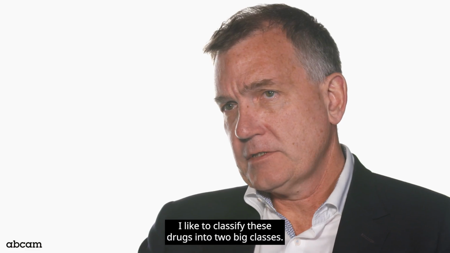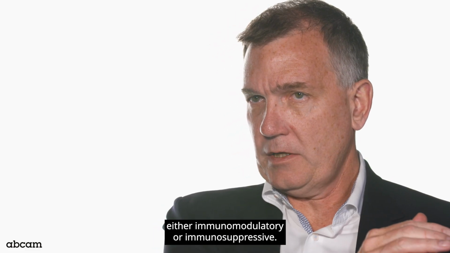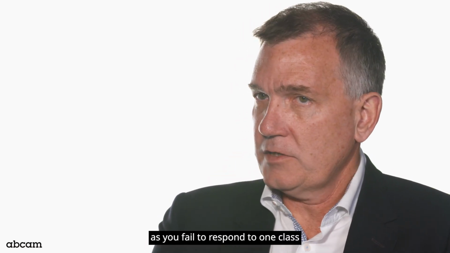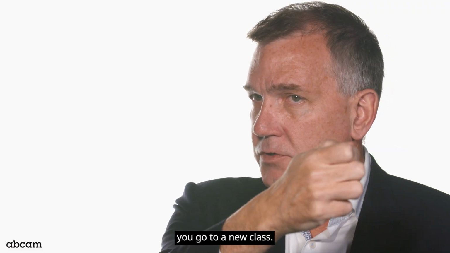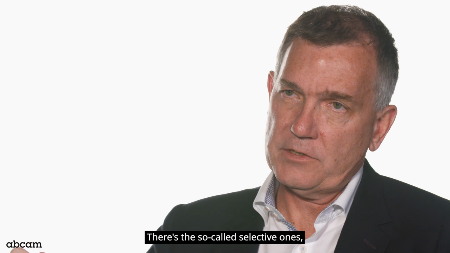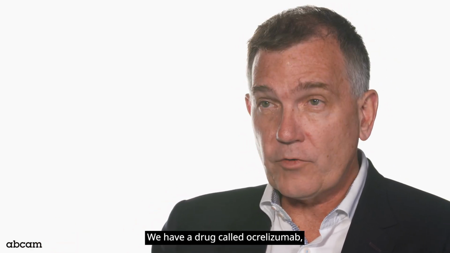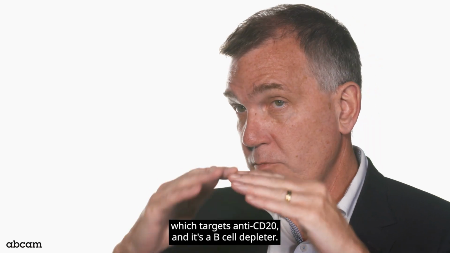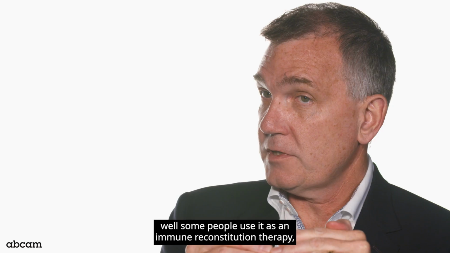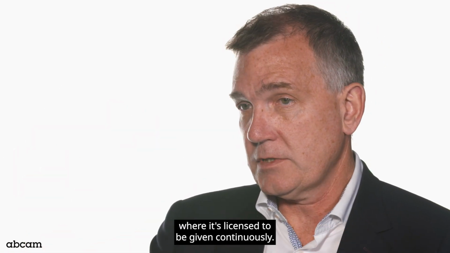I like to classify these drugs into 2 big classes, the so-called maintenance escalation. These tend to be either immunomodulatory or immunosuppressive, and you'd escalate: as you fail to respond to one class, you go to a new class, compared to the immune reconstitution therapies. And there are 2 categories. There's the so-called selective ones that just target, for example, B cells. We have a drug called ocrelizumab, which targets anti-CD20, and it's a B-cell depleter. Some people begin to use it as an immune reconstitution therapy. They don't give it continuously, whereas it's licensed to be given continuously.